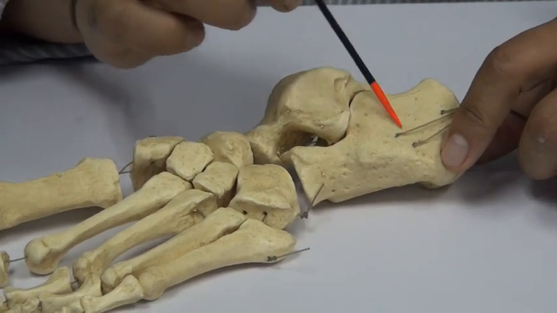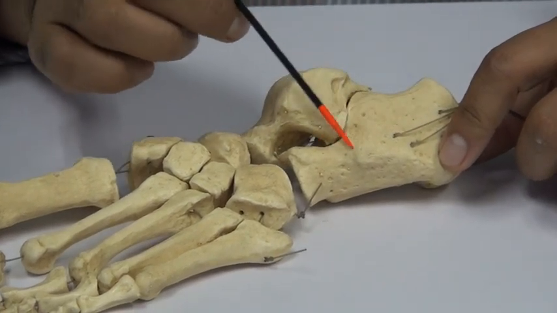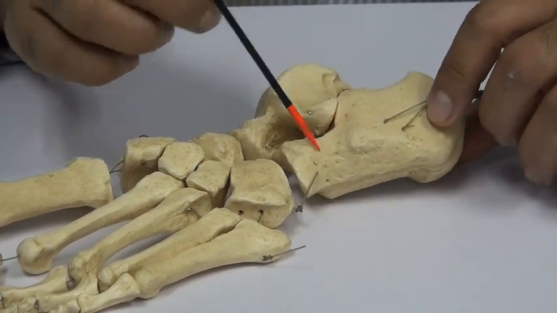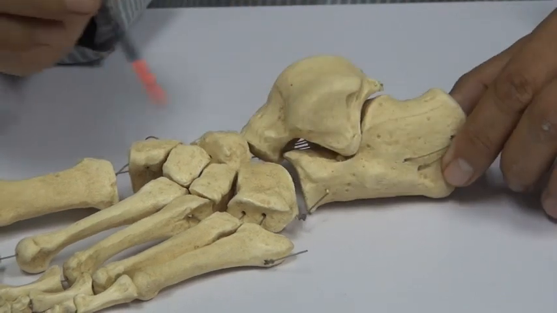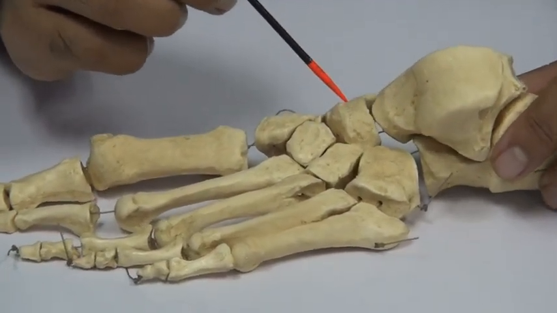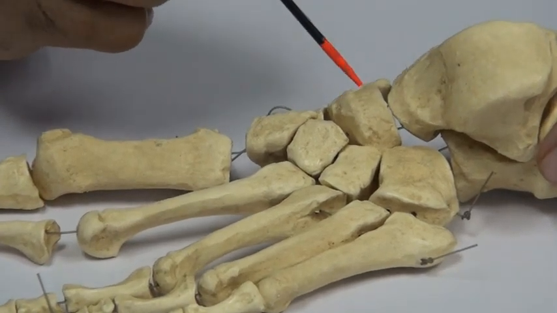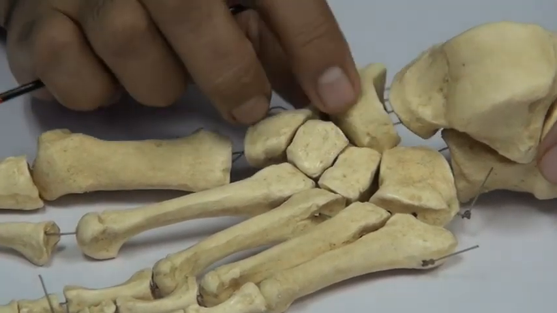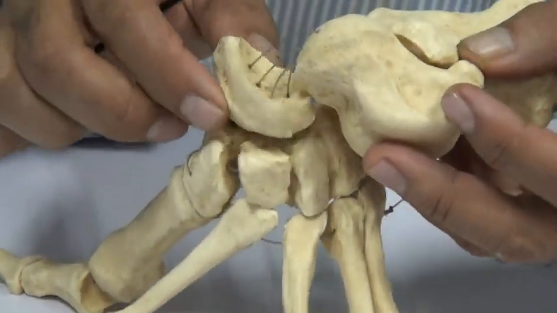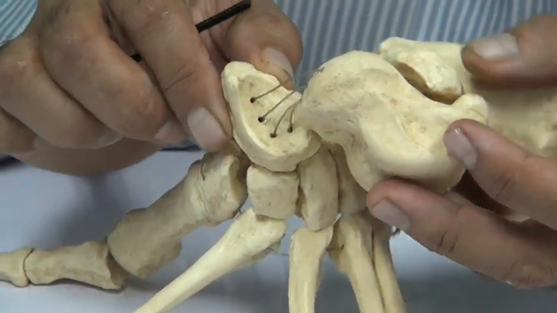And below that you have the calcaneal bone, which forms the heel. And then here you have the navicular. Okay. So this navicular looks like a ship. If you see from here, it looks like a ship or a boat.